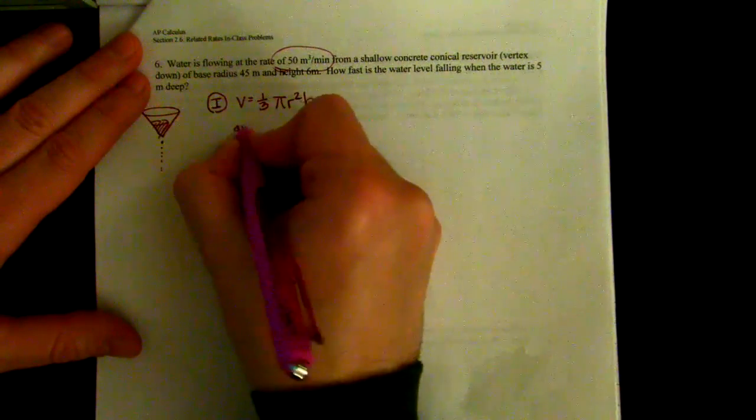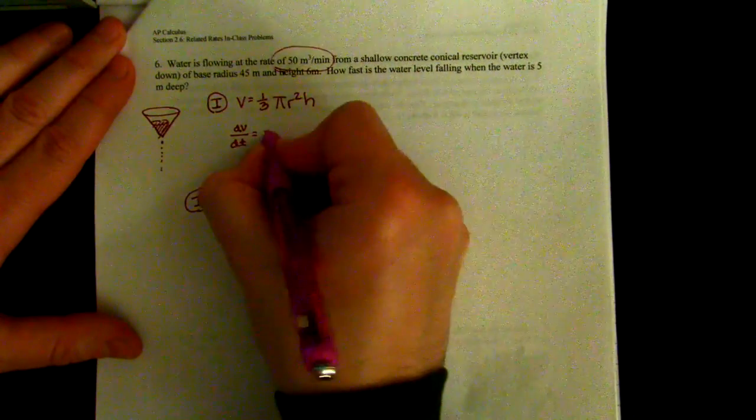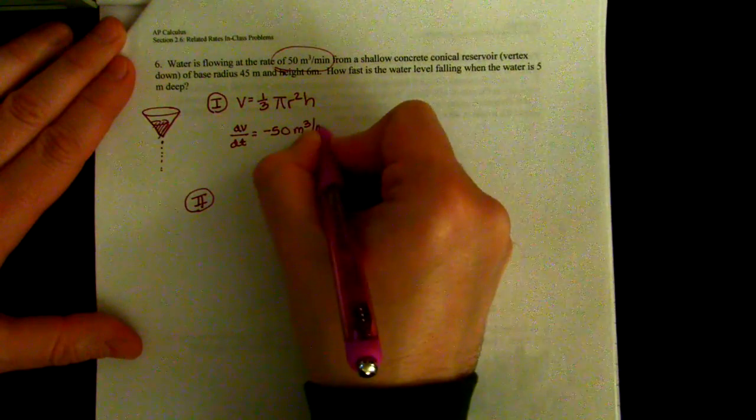Okay, that 50 meters cubed per minute, d what dt? Hopefully you said dV dt. I know that dV dt is, and if water is flowing out of this thing, that means I'm going to make it negative 50 meters cubed per minute.